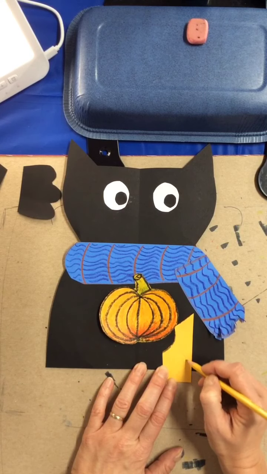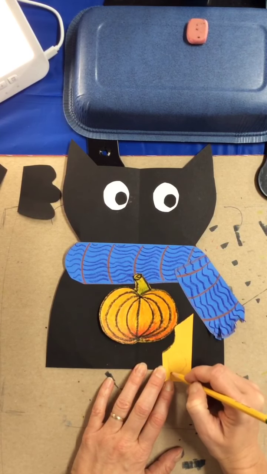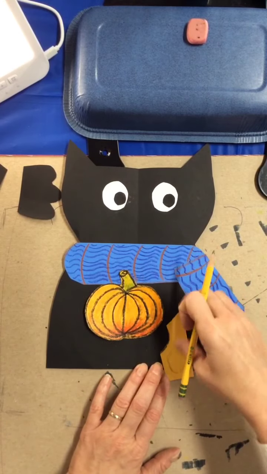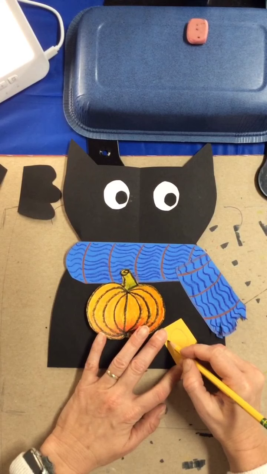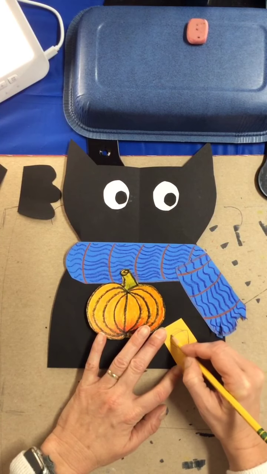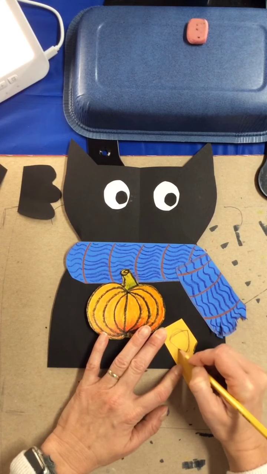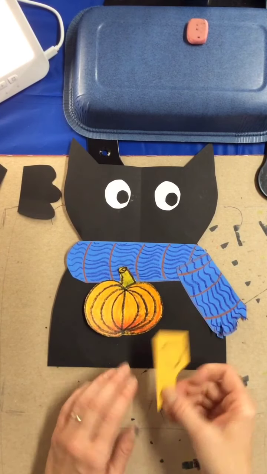So it would be a triangle. I'm going to turn it upside down. It looks like an upside down triangle. Like that. I just sketch it a little bit.